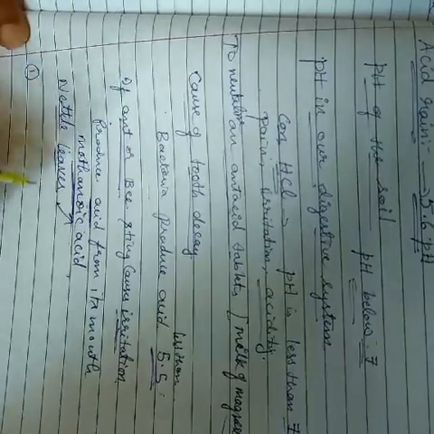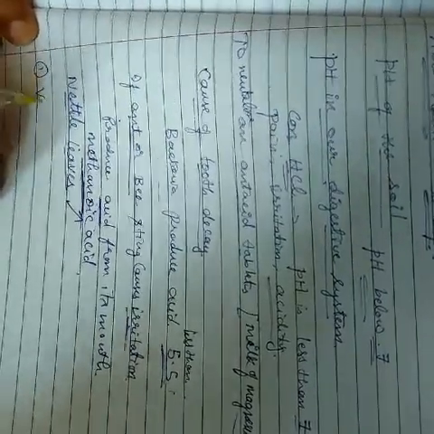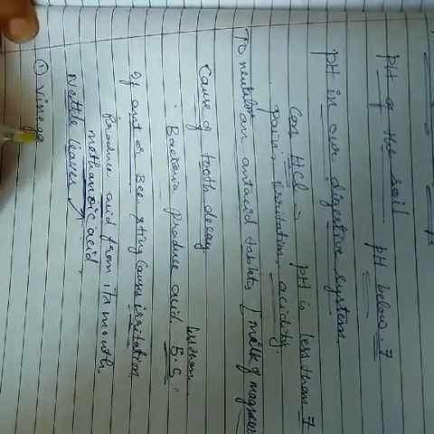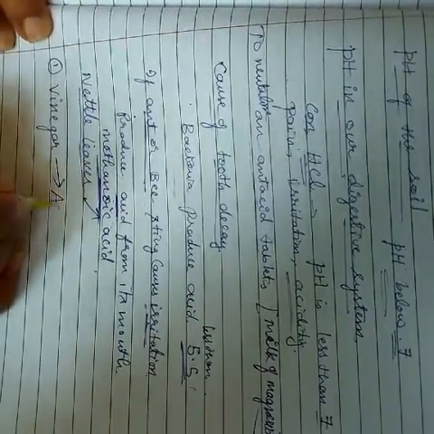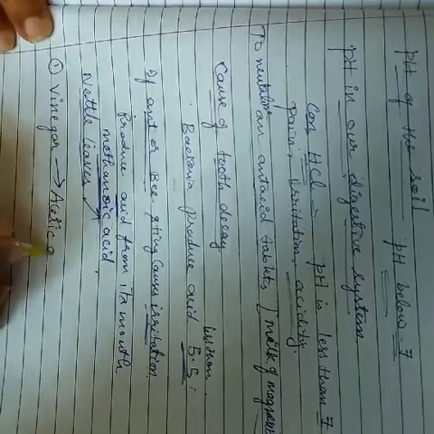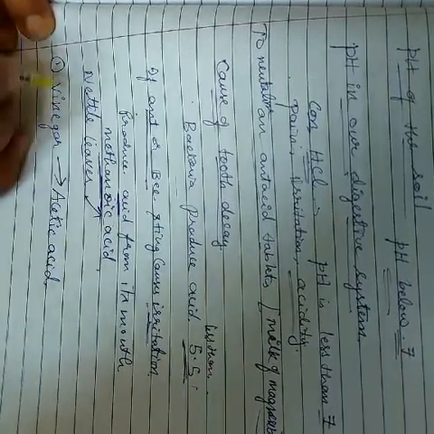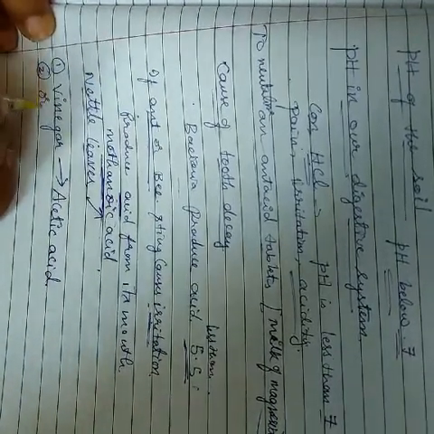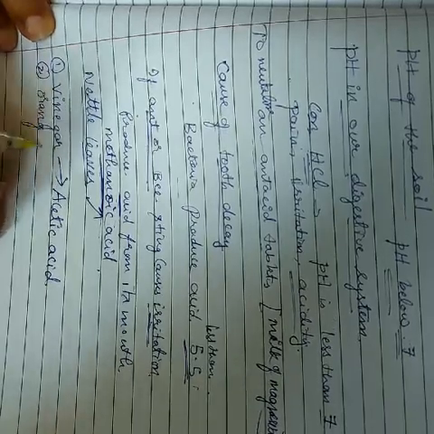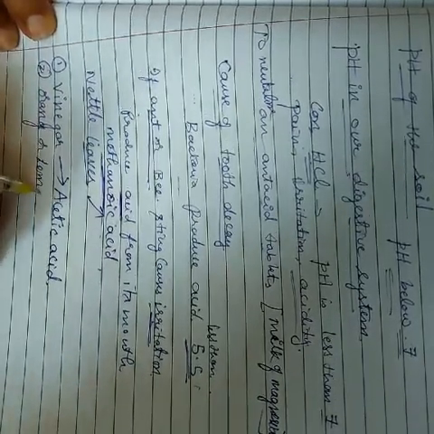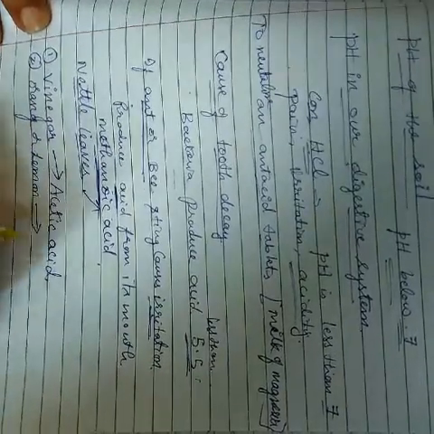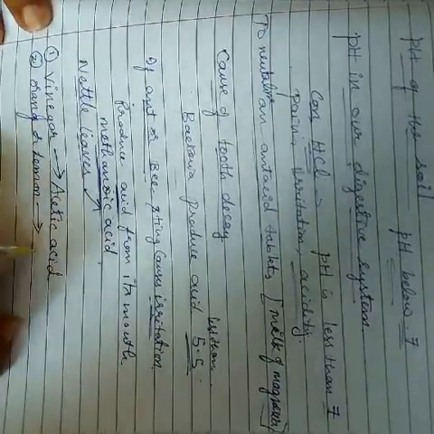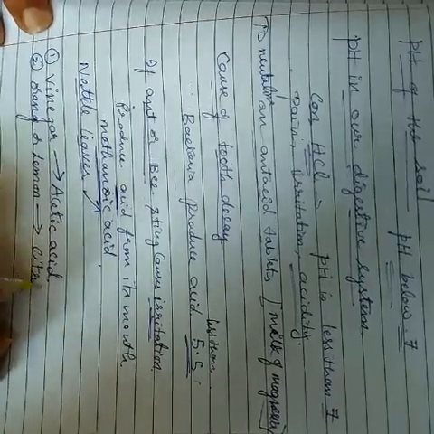Now let us note down that in vinegar, acetic acid is present. In orange or lemon, citric acid is present.